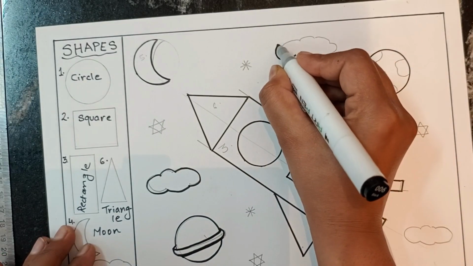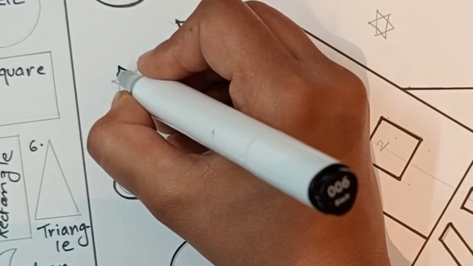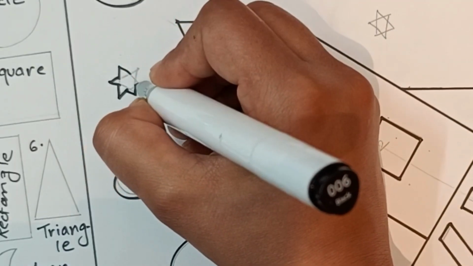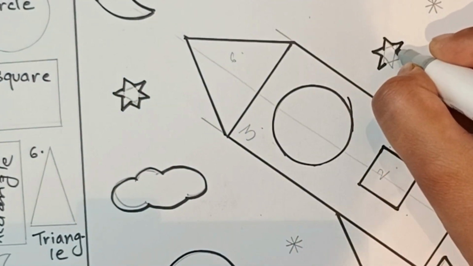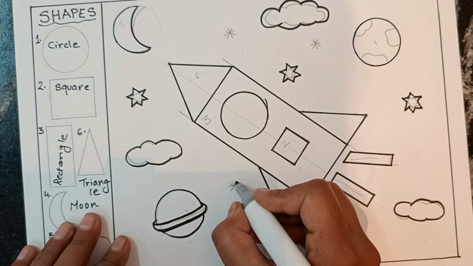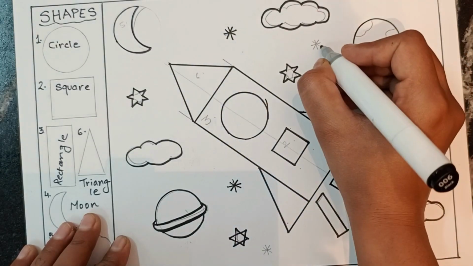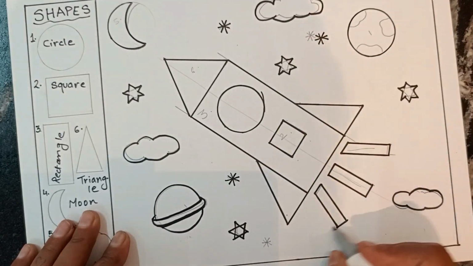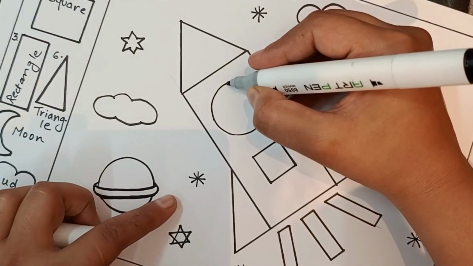So use a simple sketch pen or an alcoholic marker, as I am using. And now see carefully how I'm outlining a star. I'm only outlining the outer shape of the star, not the inside lines. And we will outline everything, the other stars also. After completing the drawing, we will erase everything nicely and keep our sheet neat and clean.